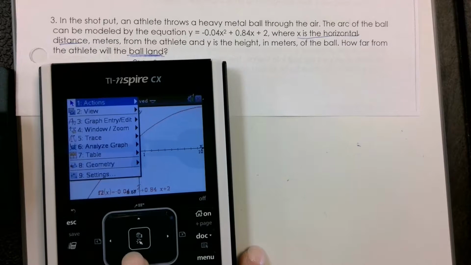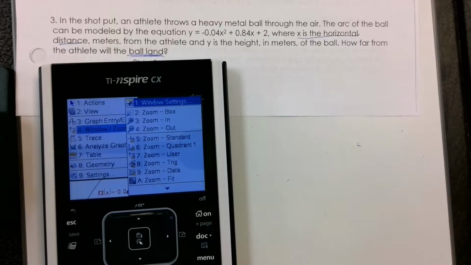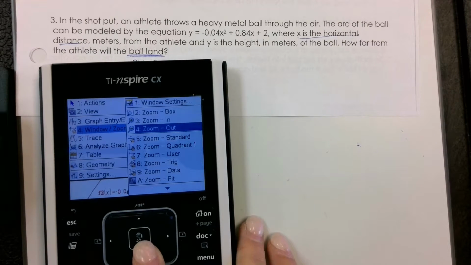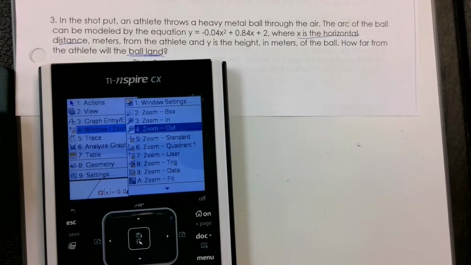So menu, and then we're going to choose Window/Zoom. And there's a bunch of different options here. One way is not better than the other. You can do Zoom Fit, which is going to try to zoom it out all the way so that it sees what it thinks you need to see from the graph. Sometimes it does great, sometimes it's not very helpful. Or you can zoom out and just zoom out where you need to.